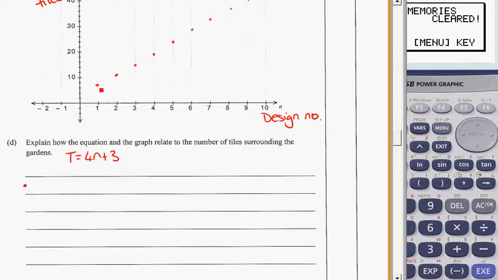Well, perhaps we can begin by saying the design number is discrete, which is why we use points on the graph and not a line. Design number is a whole number. Another word for that is discrete, but we'll use as a whole number. So the points are not joined.